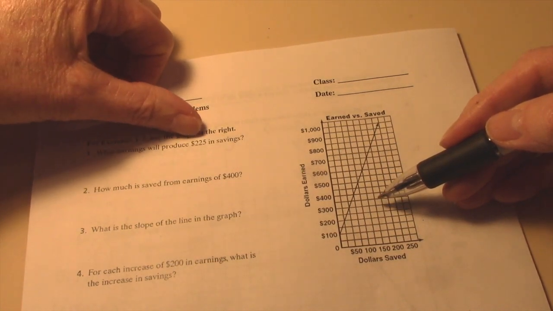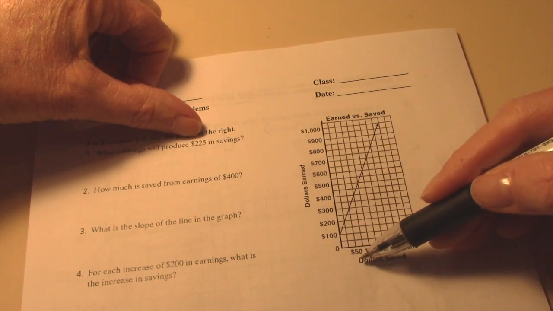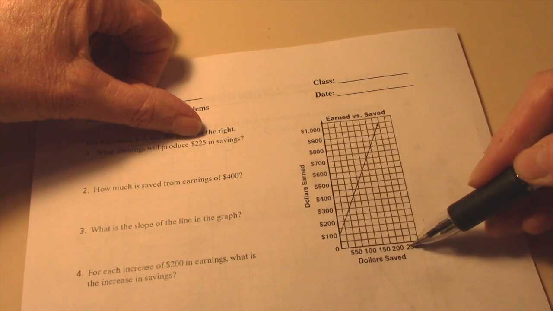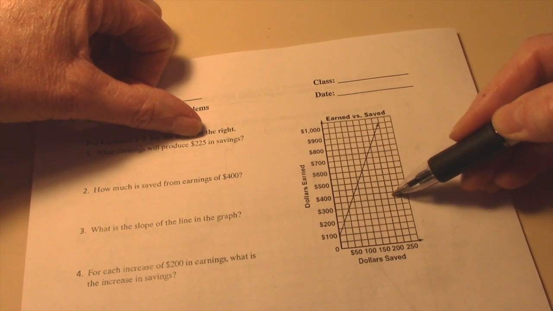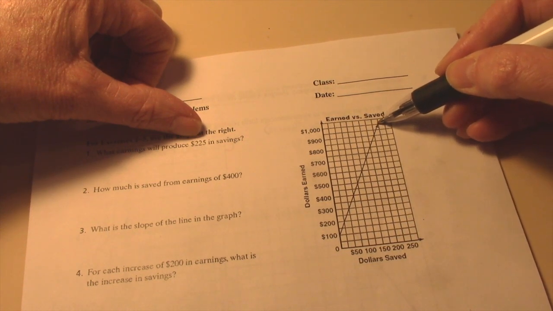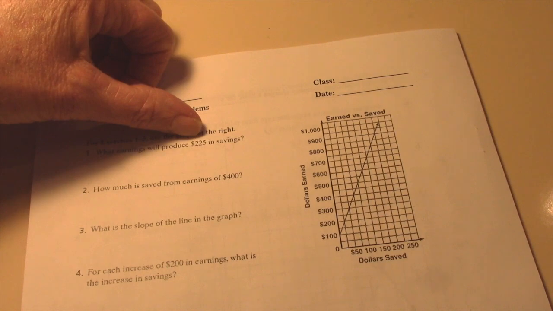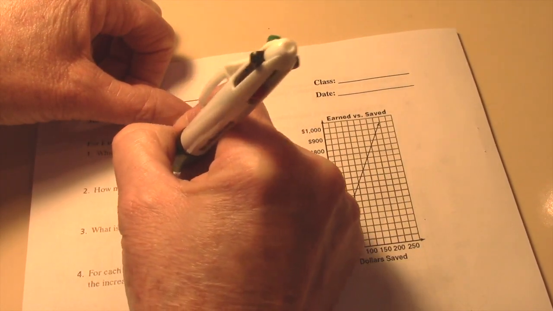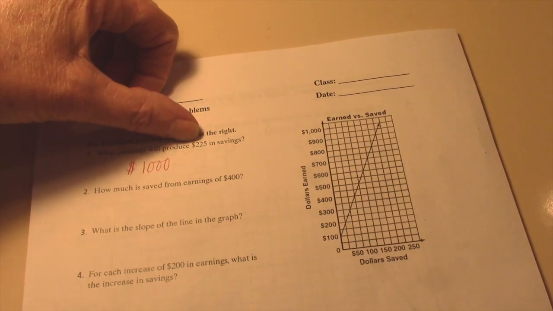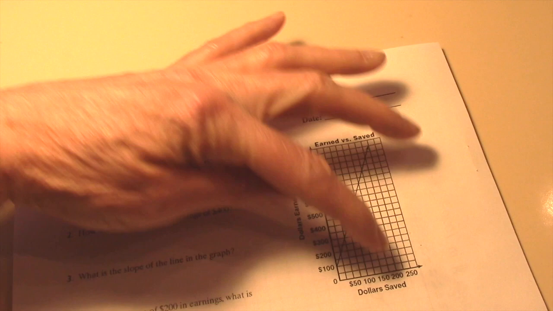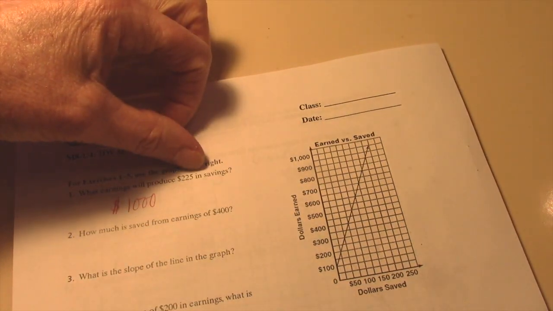What earnings will produce $225 in savings? Dollars saved, 225 would be here, right? Between 250, and so I go up, go up, go up. Oh, my eyes here, 225, go up, go up, go up. And the answer is 1,000. So I had to have $1,000 earned, that I would save $225.